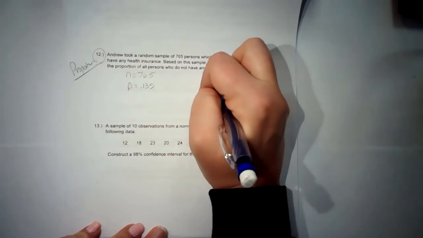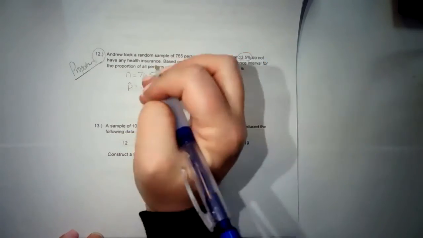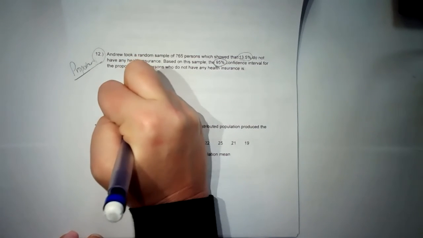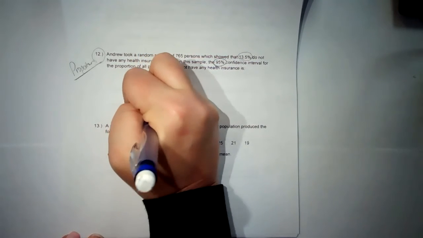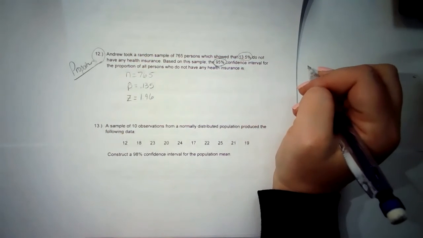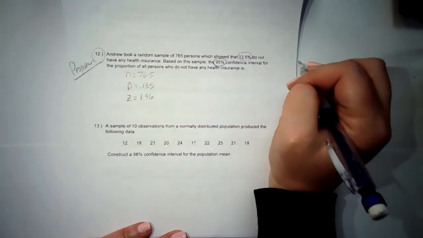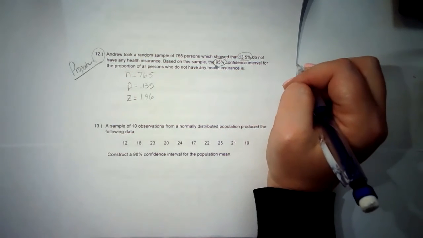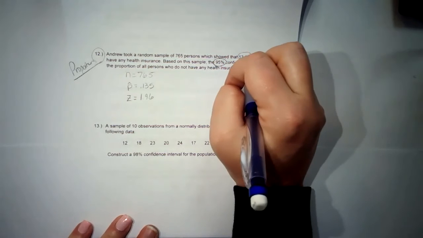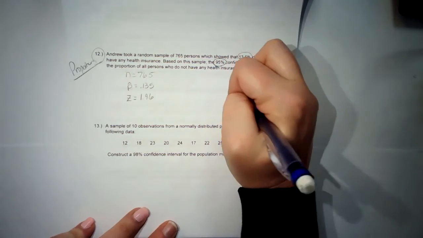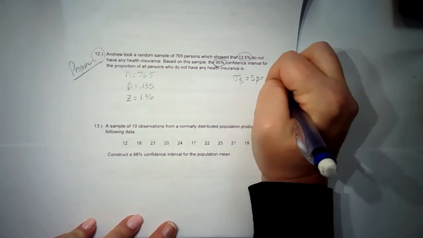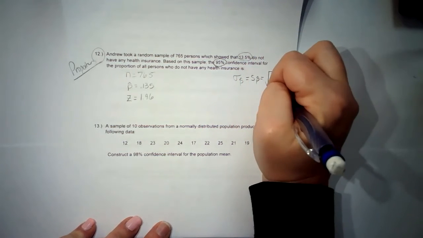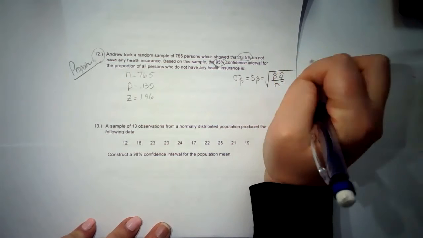So based on this sample, 95% confidence interval, that's really trying to give me Z. So Z for 95% is 1.96. And then it wants you to make an interval. According to our key formula sheet, the first thing we need to find is our sigma p hat. I think they call it SP hat on there. That's okay. It just means we need the square root of p hat, q hat divided by n.